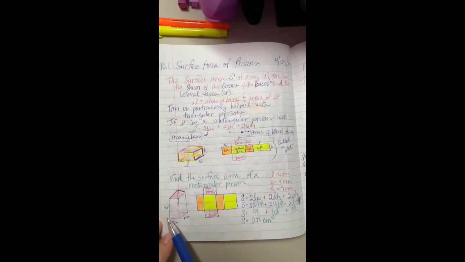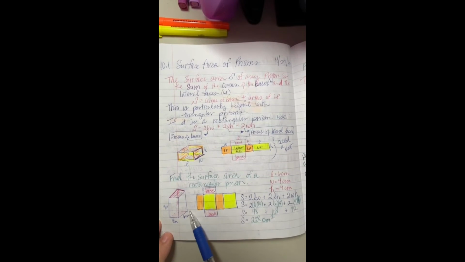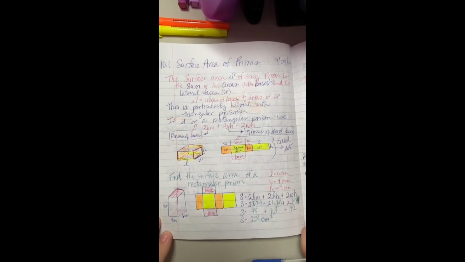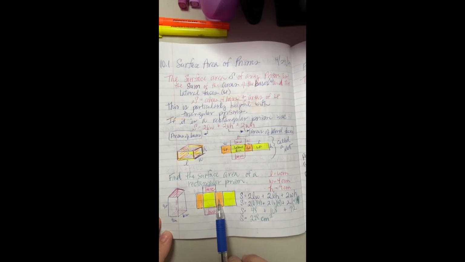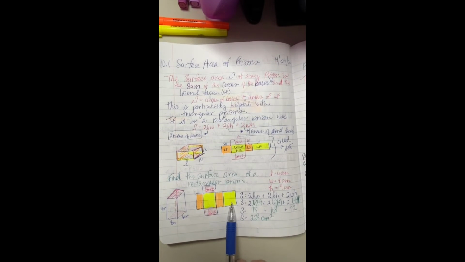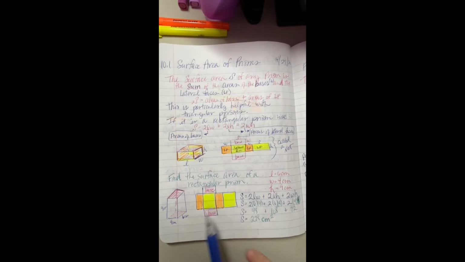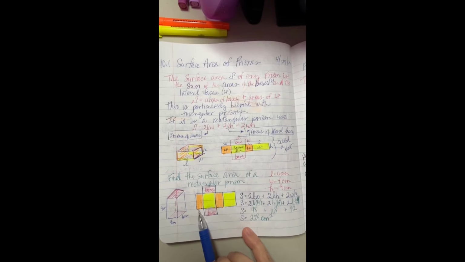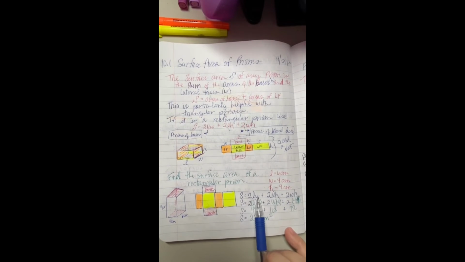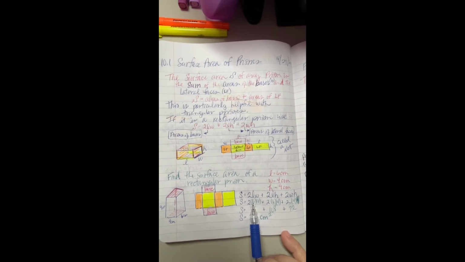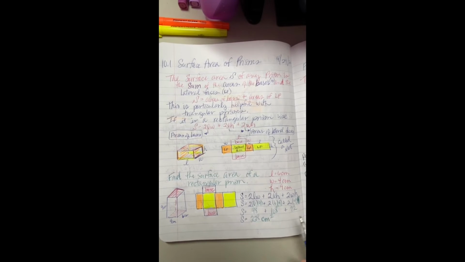So the first thing we're going to do is find the surface area of the rectangular prism. This one has a height of 9 centimeters, a width of 4 centimeters, and a length of 6 centimeters. I've color coded. The base is red. My two lateral faces that are the same are orange, and the other two lateral faces that are the same dimension are yellow. The first one we're going to write down is 2 times the length times the width. These are our base measurements. So 2 times 6 times 4.